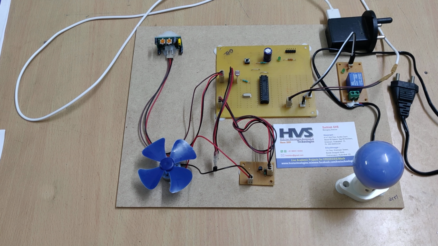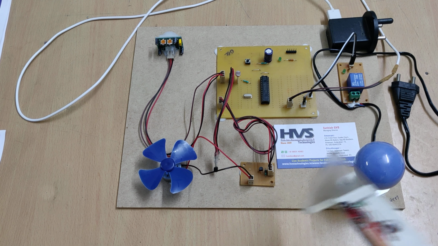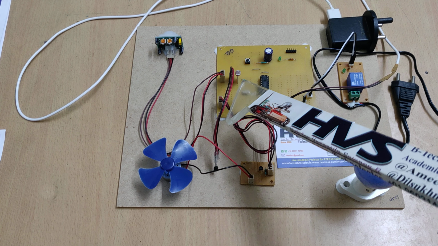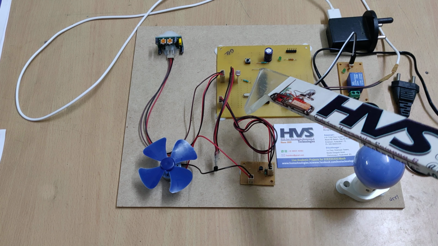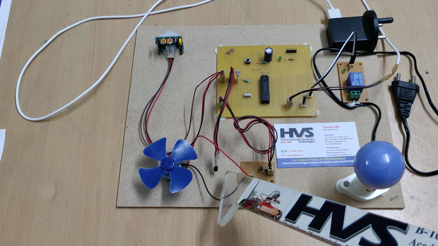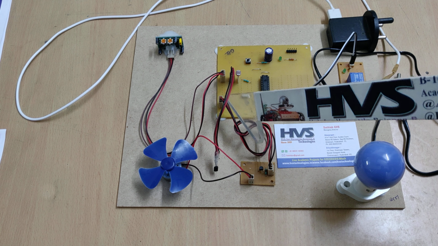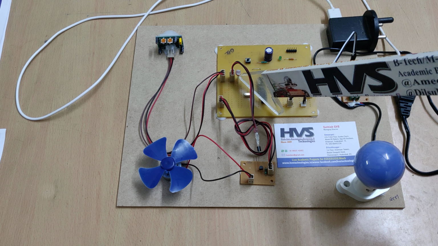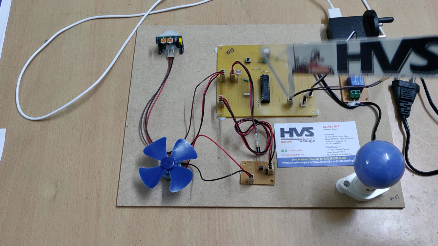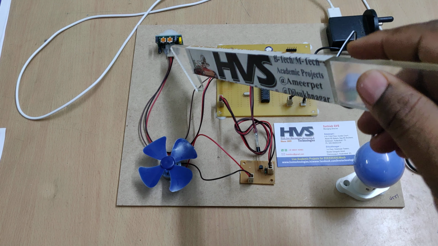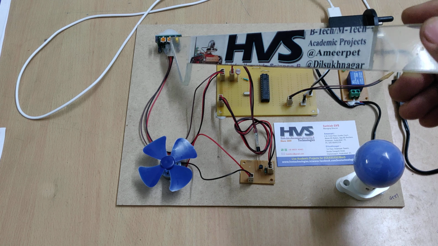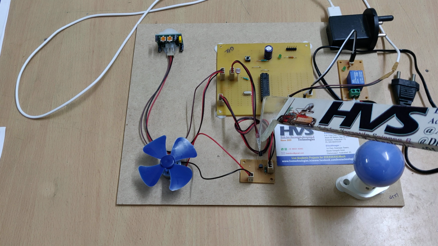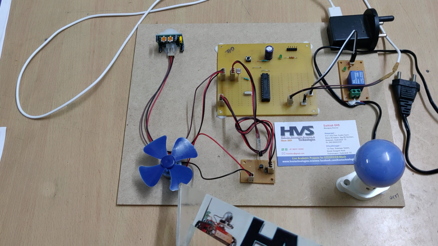So here we are demonstrating automatic room illumination control along with fan speed based on the human presence and light intensity inside a room. The main input modules are the LM35, a temperature sensor, which we interface to the A0 pin, and this LDR sensor interfaced to the A1 pin. And this is the motion detection PIR, that is nothing but a passive infrared sensor, interfaced to the A4 pin of the PIC 16F72 microcontroller.